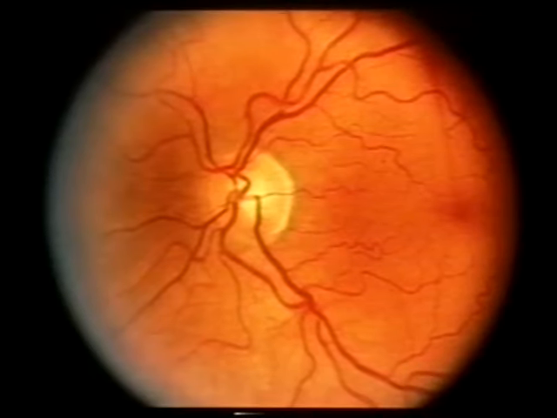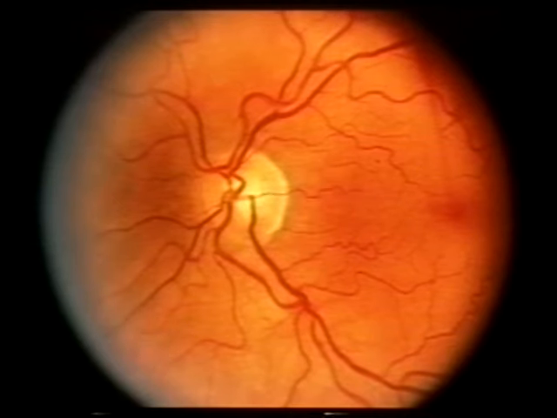Here's a normal retina. Your view will include only a small section of this picture. Find a blood vessel and then follow it centrally until you can see the optic nerve. Look closely at the nerve and study its color, the clarity of its margin, and the size of its cup. The cup is the small yellow depression in the center of the nerve.